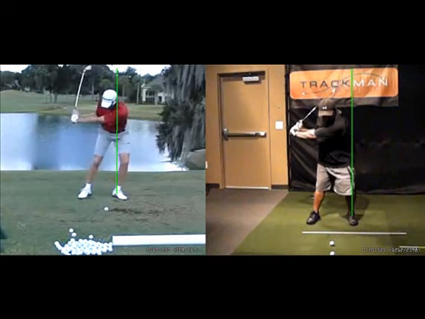Now here we are in the 5 position. This is a downswing move. The 3 position was when the left arm was parallel to the ground in the backswing. The 5 position is when the left arm returns to a parallel position in the downswing.